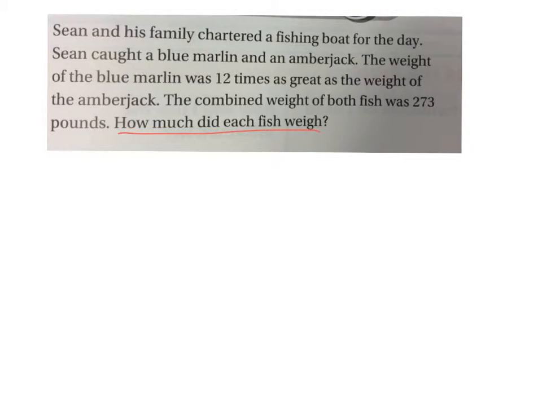Okay, after we know what the question is asking, what do we need to do next? What's the next important thing we need to do? Zara? What is the important information we need to know? So in this case, Zara, what is the important information we need to know? The blue marlin was 12 times as great as the weight of the amberjack. Yeah, we know. And the weight of both fish was 273 pounds.